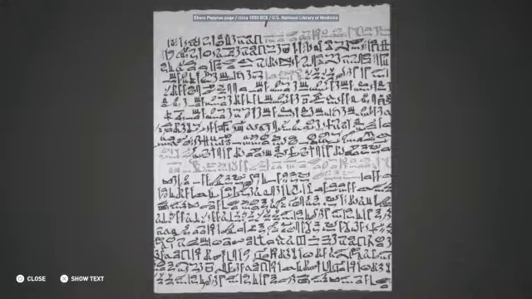Ebers Papyrus page, circa 1500 BCE, U.S. National Library of Medicine.